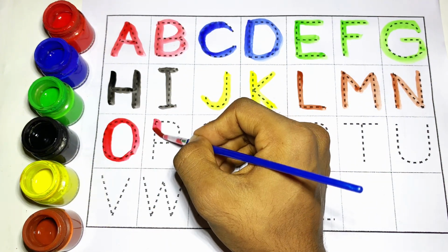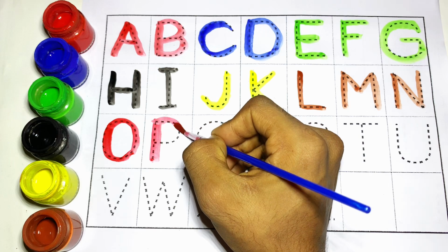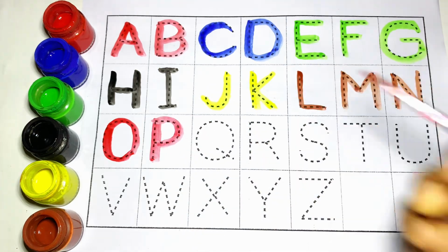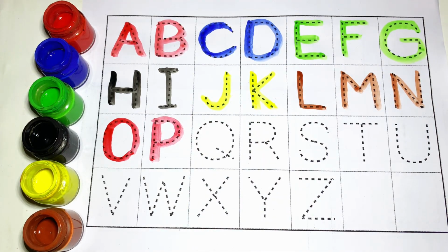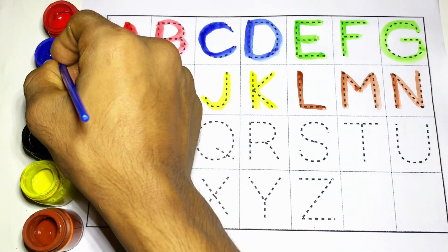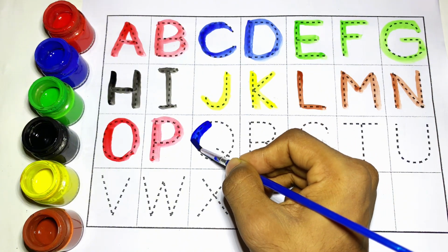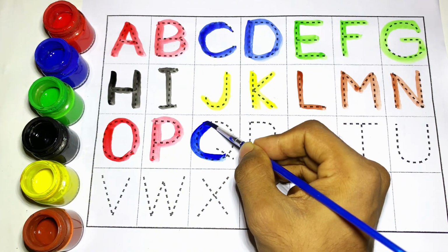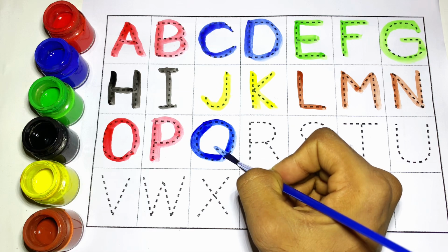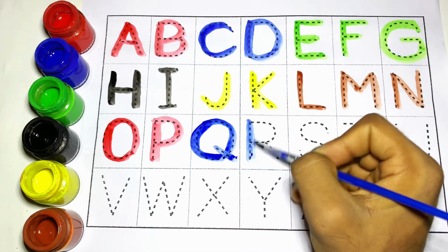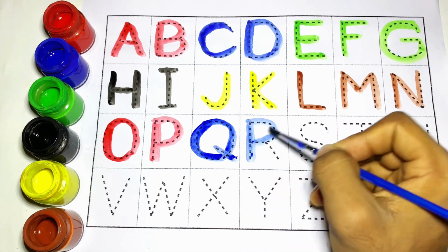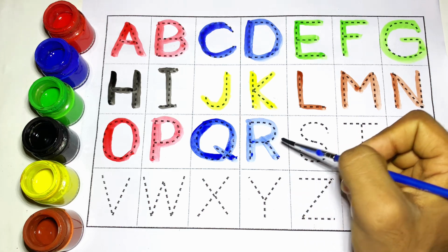P. P for parrot, and again use red color. Kids, now draw Q. Q for queen, and use blue color. R. R for rose, and again use blue color.